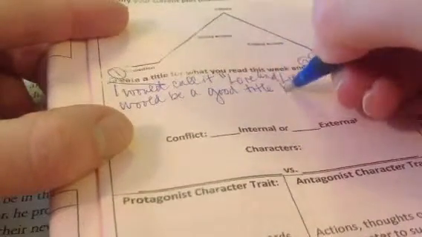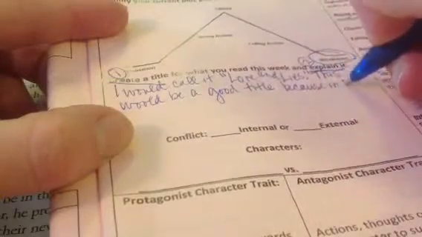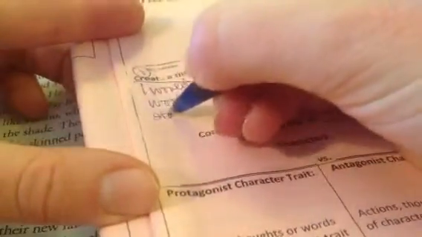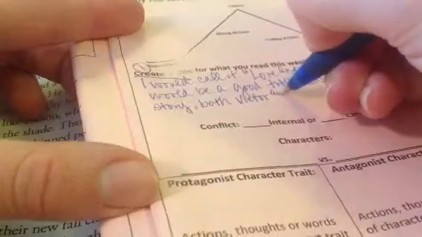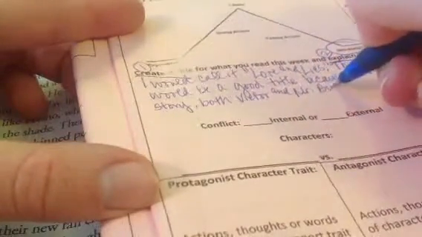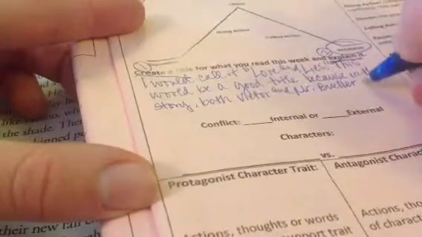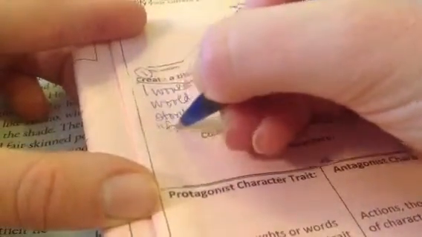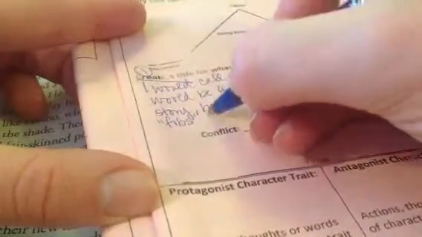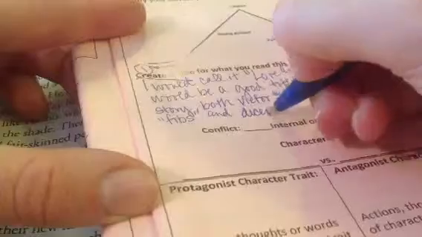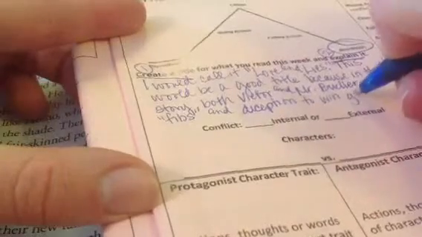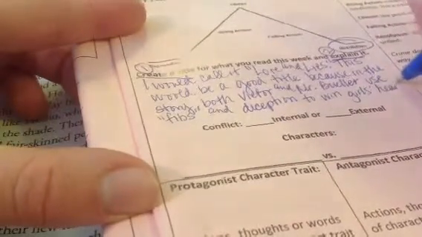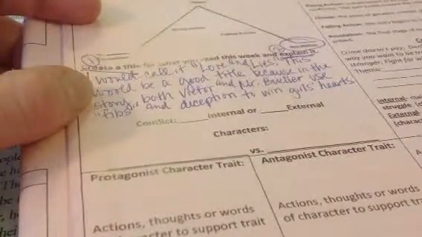Because in the story, both Victor and Mr. Bueller use fibs or little white lies and deception to win girls' hearts. And it's as simple as that.